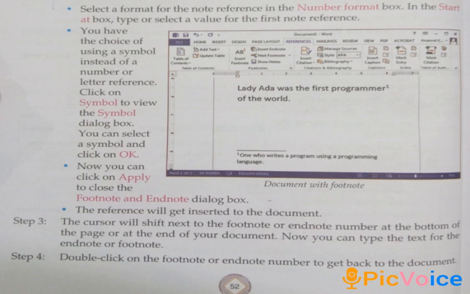Then come to step 3. The cursor will shift next to the footnote or endnote number at the bottom of the page or at the end of the document. Now you can type the text for the endnote or footnote. Then step 4 is double click on the footnote or endnote number to get back to the document.